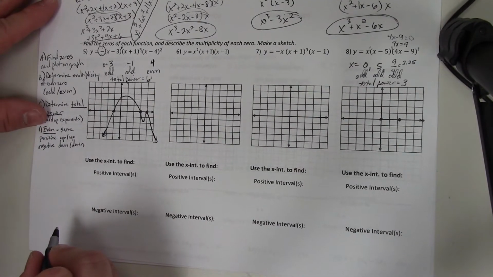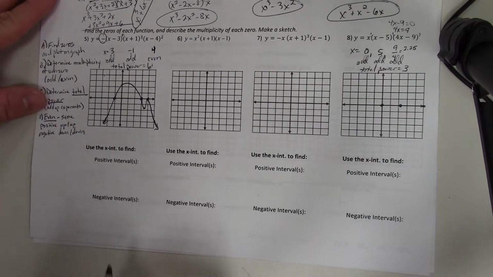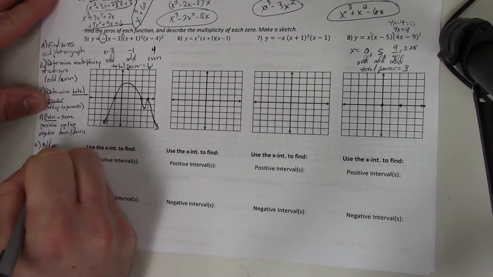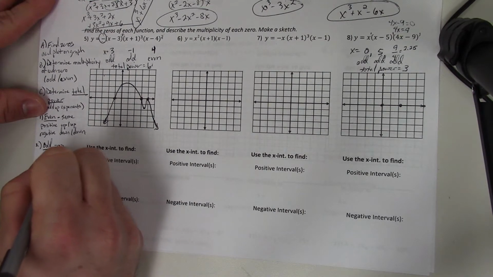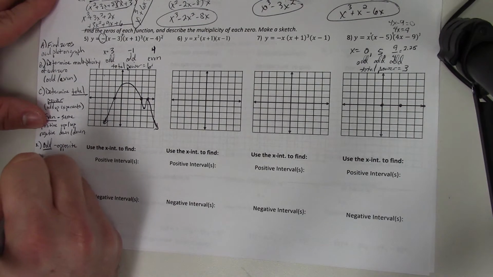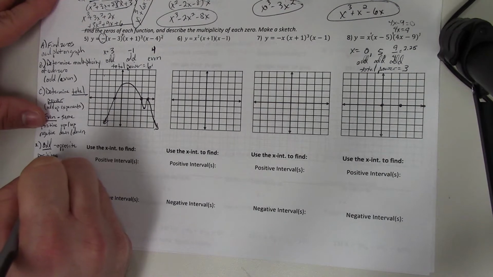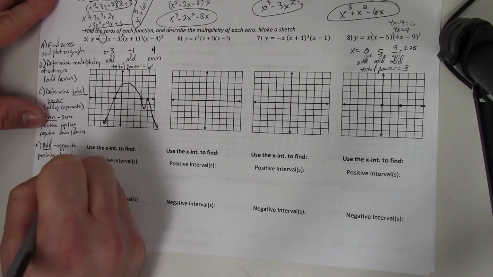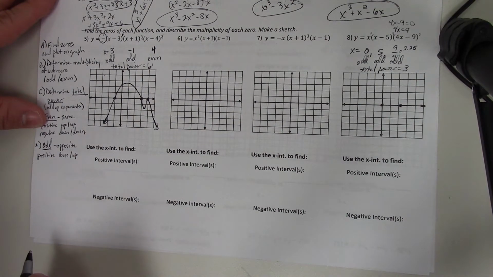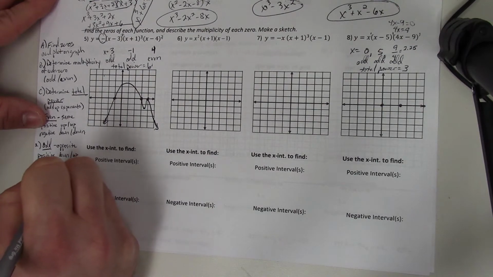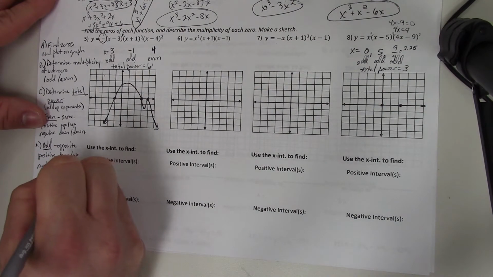I'm done. Now for number 8, I've got to give us a little more room down here. You can guess it. If it's an odd total power, then it's opposites. What do I mean by that? If it's positive, like it is for our example in number 8, then it starts down and ends up. And if it's negative, it starts up and ends down.